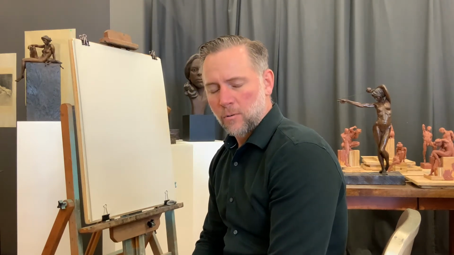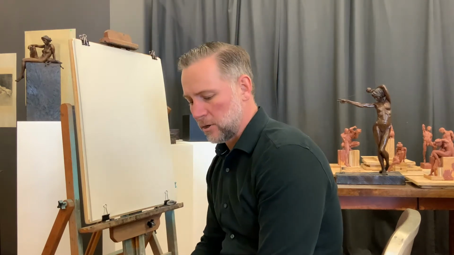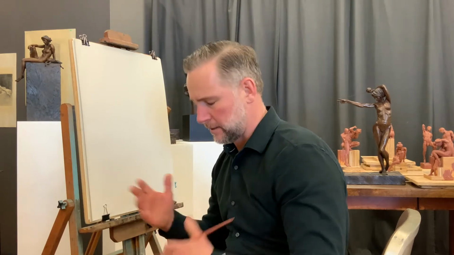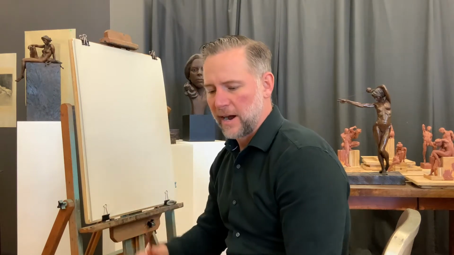This lecture, though, will focus on the first component of value, which is separating the lights and the darks. As many of you probably already know, I choose to divide the drawing into 3 phases. I happen to think that 3 is the answer to most problems. The first phase is a structural phase. The second is a massing phase, and the third phase is a final details phase.